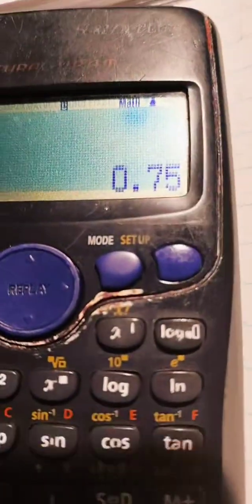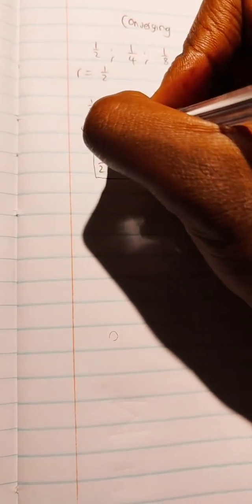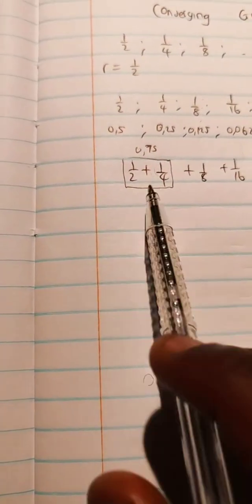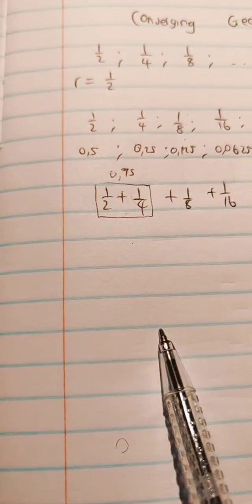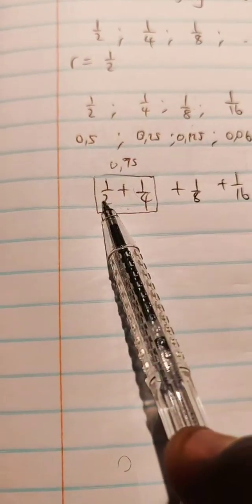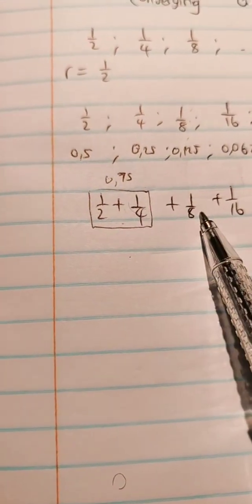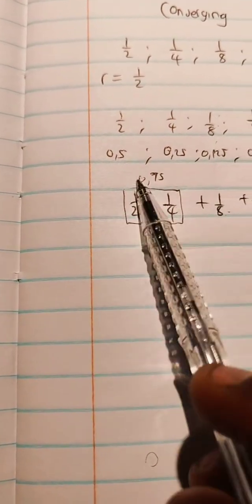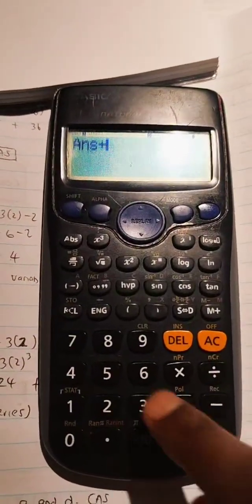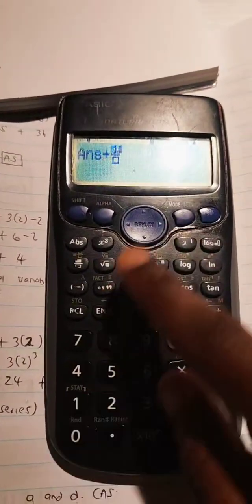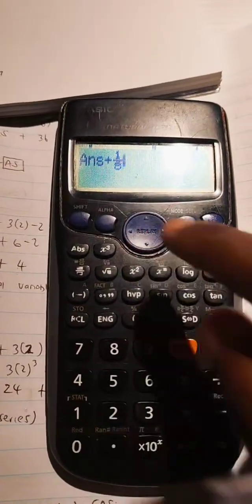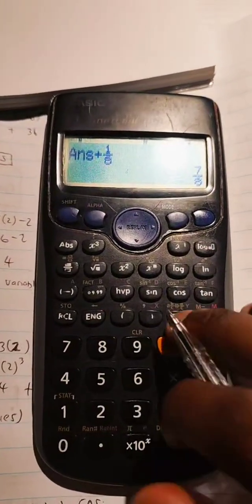Now 3 over 4, guys, is 0.75. The addition of these two numbers gives you 0.75. Let's say we extended it and we decided to add 1 over 2 plus 1 over 4 plus 1 over 8, just up until these 3. Now you would think maybe we're going to finally get over 1, right?